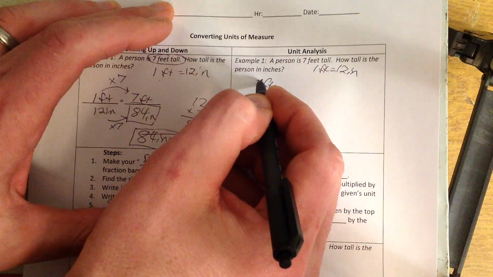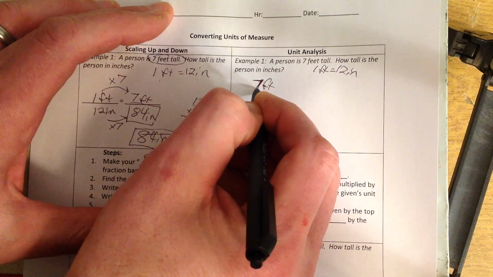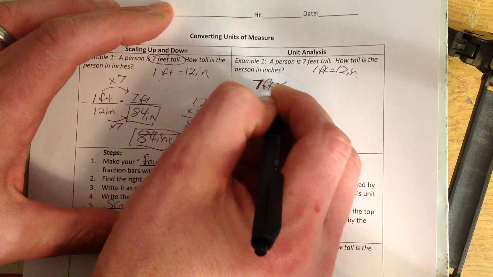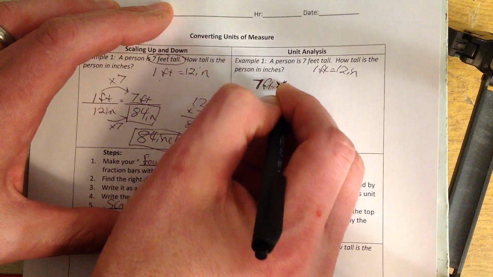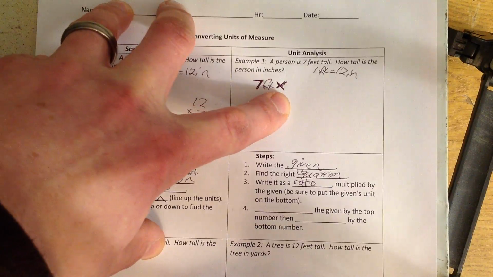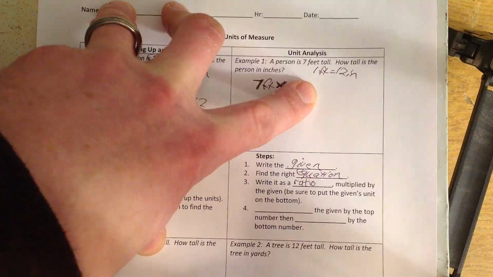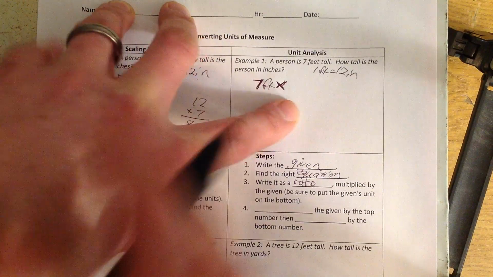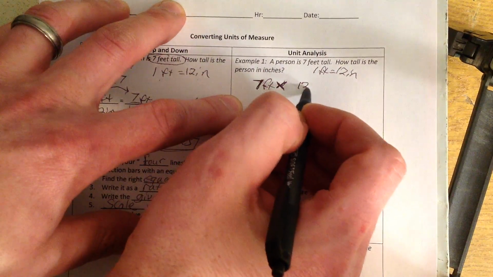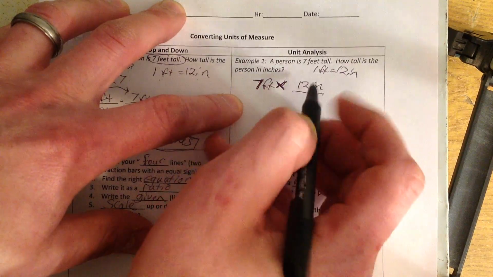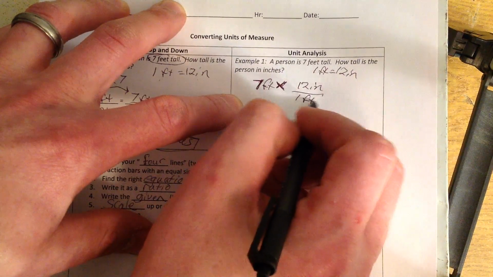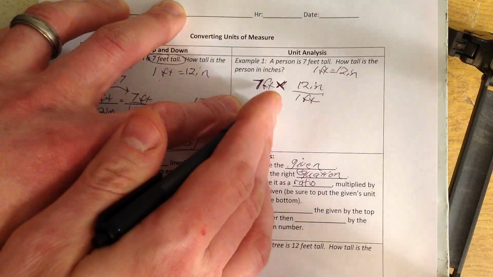So here is our given. We got 7 feet. I want to multiply this times this ratio. I want feet to be on the bottom so that it cancels out. So I'm going to put 12 inches on top, feet on the bottom.